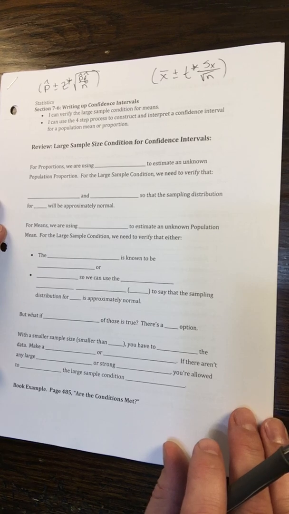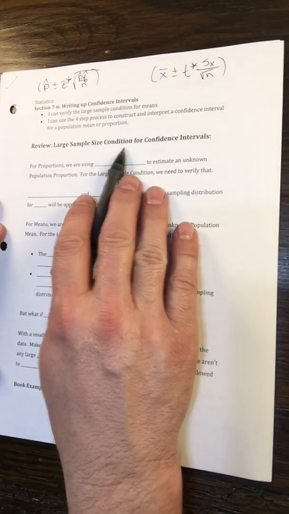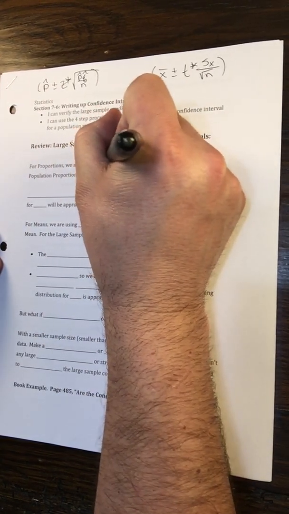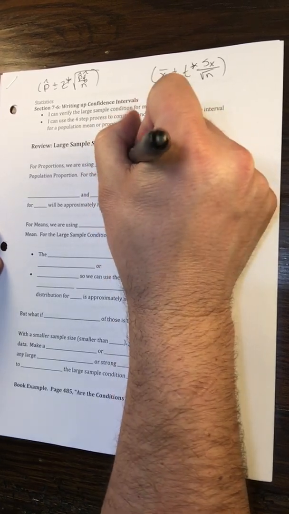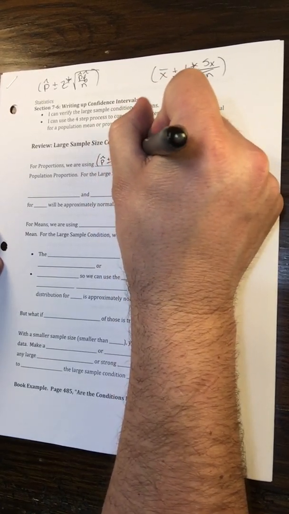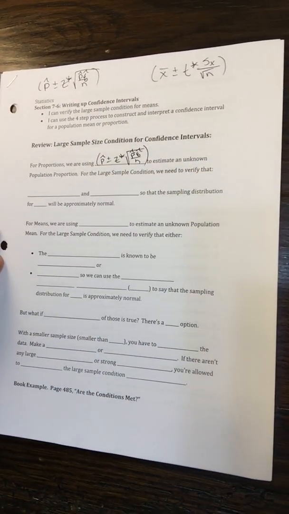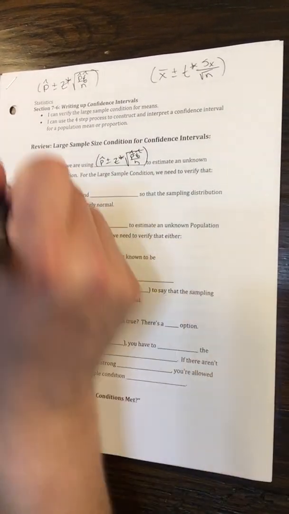Here we go. A review, the large sample size condition for confidence intervals. For proportions, we are using P hat plus or minus Z star times the square root of P hat Q hat over N. We've seen it quite a few times now. It's that right there, to estimate an unknown population proportion.